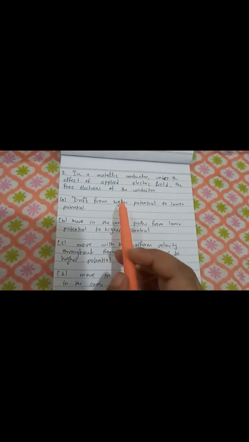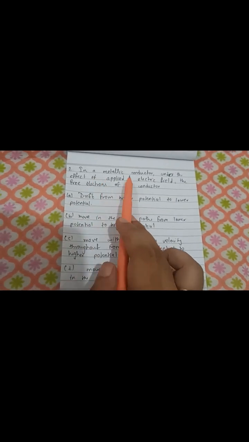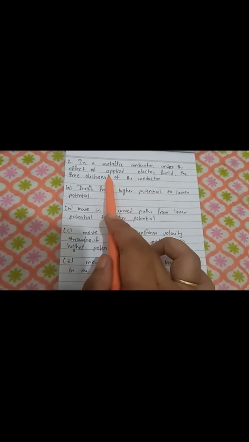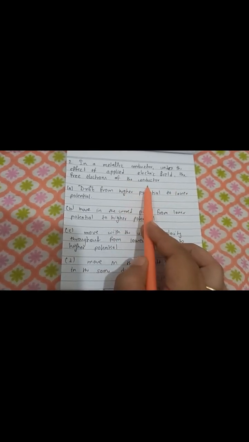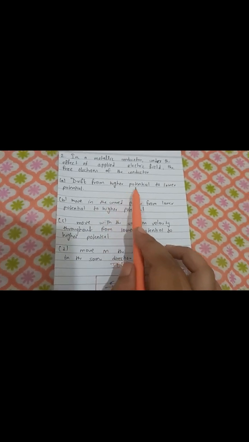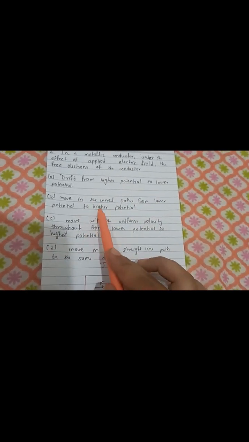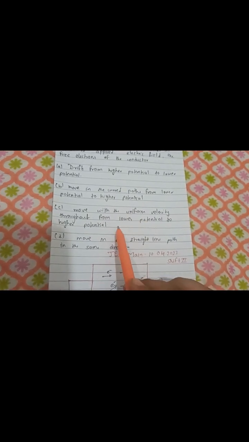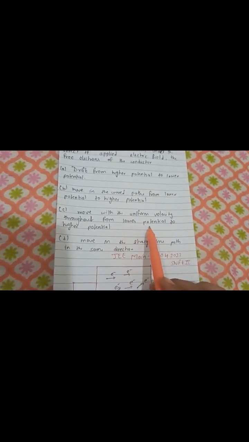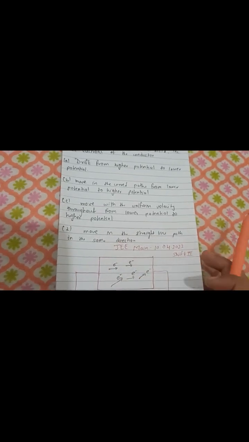So the second problem is: in a metallic conductor, under the effect of an applied electric field, the free electrons of the conductor drift from the higher potential to lower potential, move in a curved path from the lower potential to higher potential, move with a uniform velocity throughout from lower to higher potential, or move in a straight line path in the same direction.